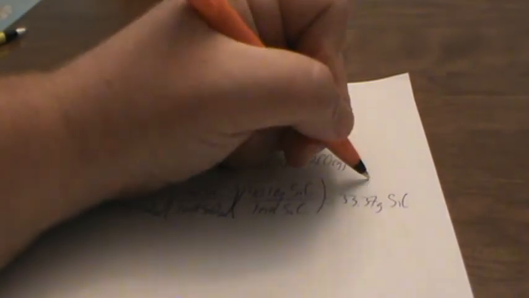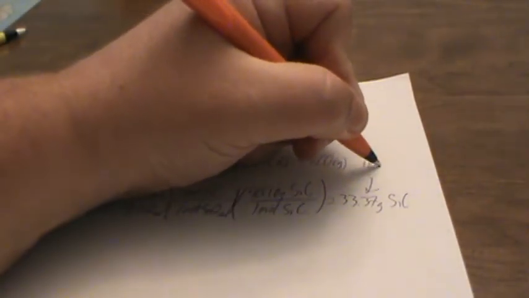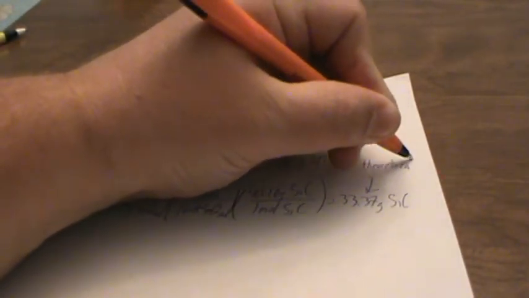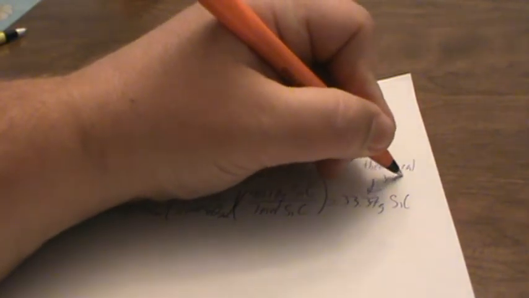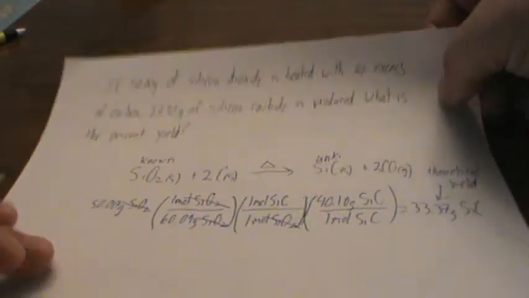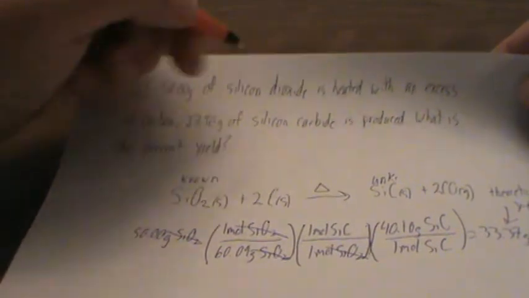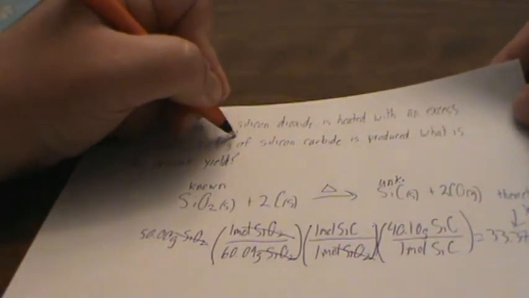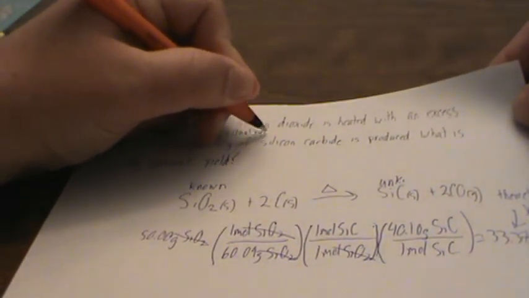Okay, and once again, this is our theoretical yield. Up here, the 27.9 that was produced, this is the actual yield.